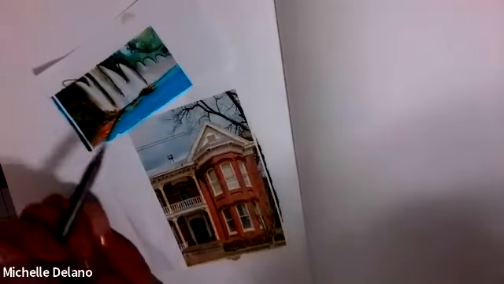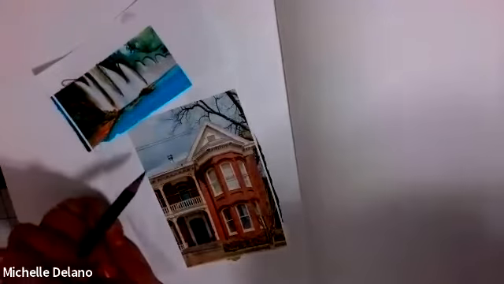Okay, this is on tip number 3. And tip number 3 suggests that you look at your basic shapes before you start drawing and tighten them up. Now, there's two things I mean by basic shape. One is just simply your square, your triangle, and your circle.